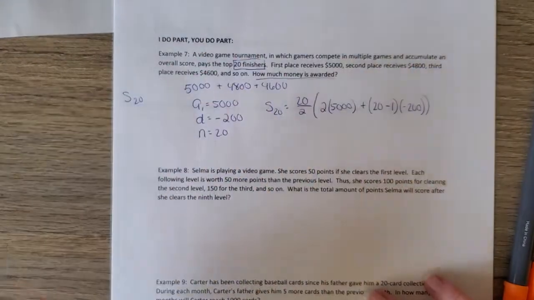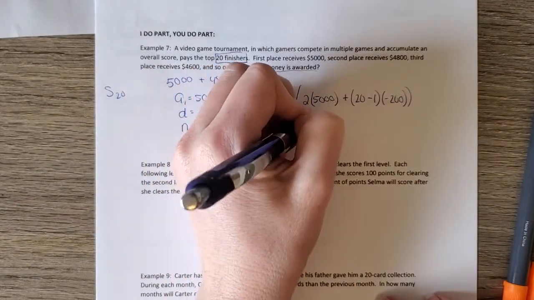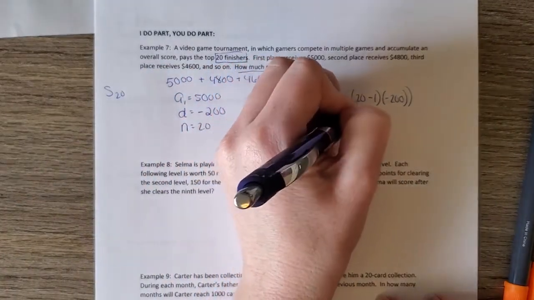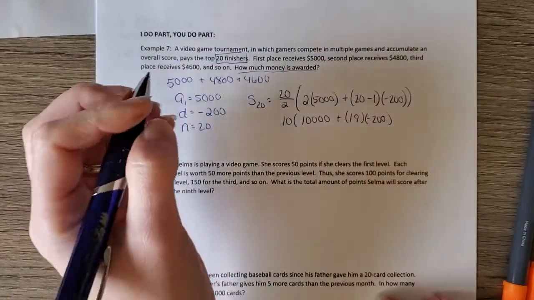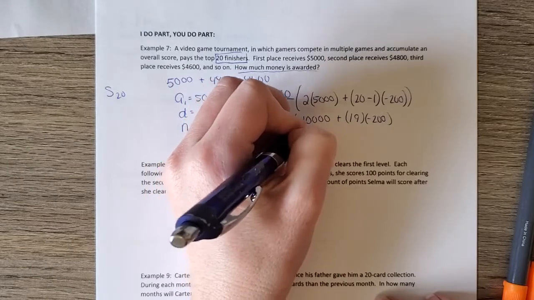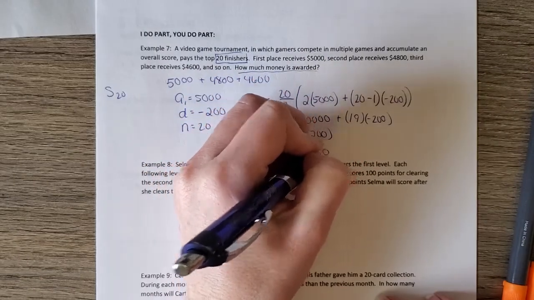So we're using the larger of the two formulas. If we simplify that, we get 10,000 plus 19 times negative 200. If we continue simplifying, we get 10 times 6,200, which is $62,000 they would give out.